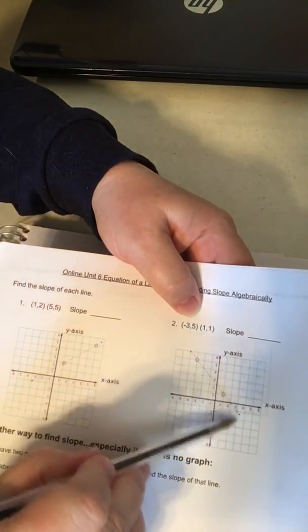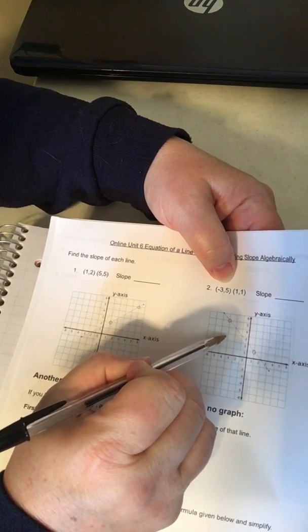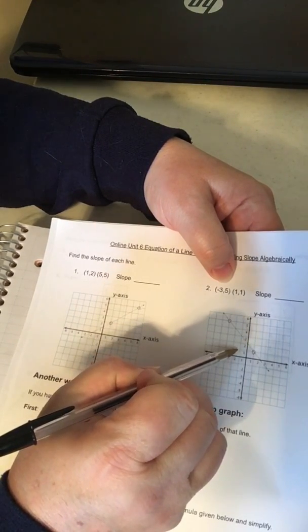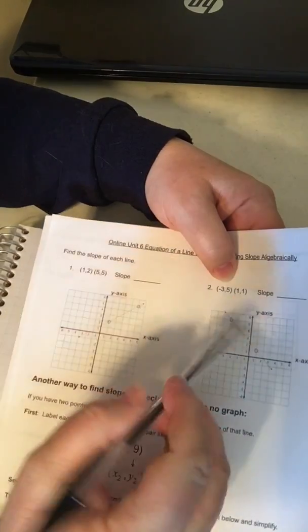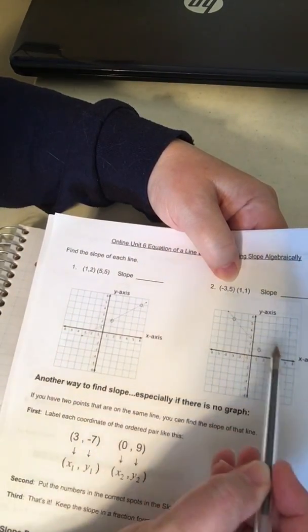So for number 2, you can see this is a negative slope, which means my answer is going to be a negative number. We went down 1, 2, 3, 4, and we went over 1, 2, 3, 4. We always go from the point that's on the left side over to the point that's on the right side.